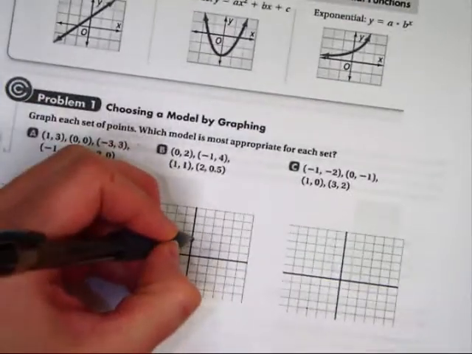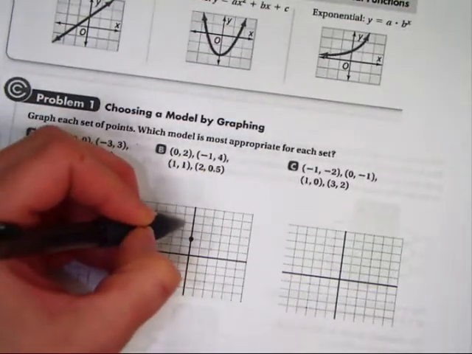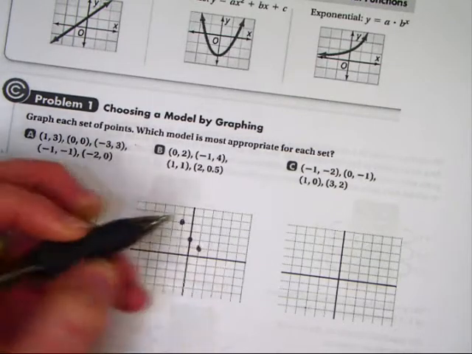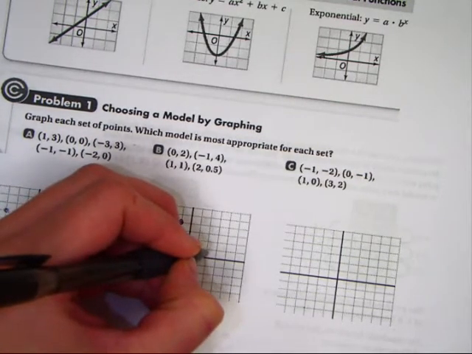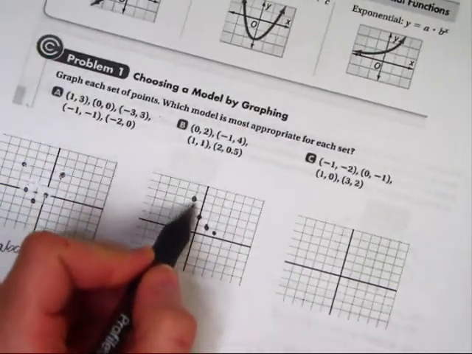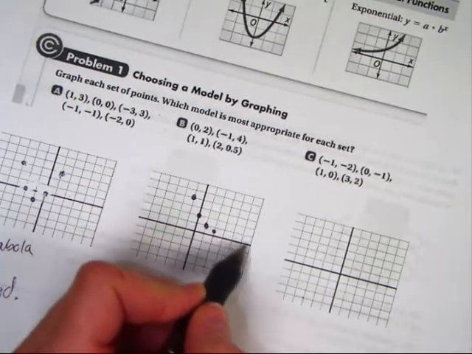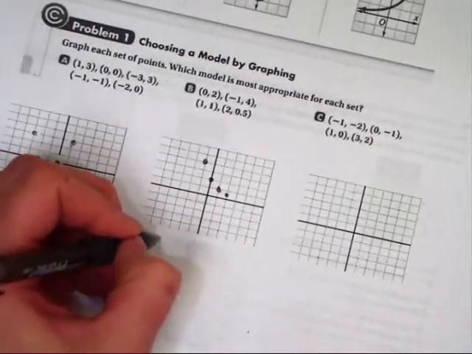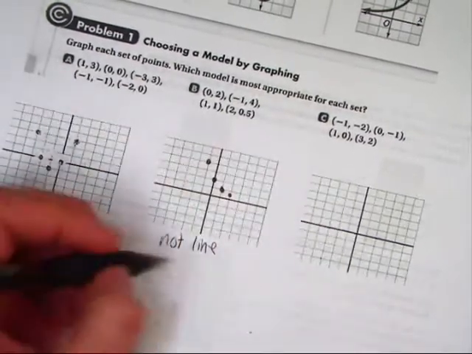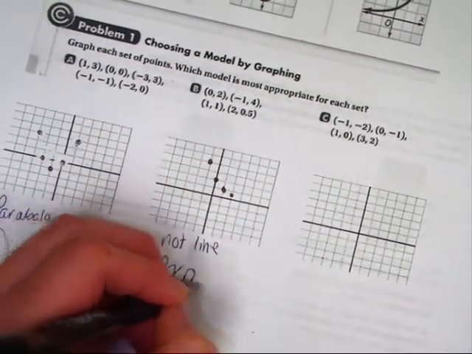Let's take a look at part B. 0, 2, negative 1, 4, 1, 1, and over 2, up a half. Can you kind of see how this shape goes down? But it's not looking like it's going to go back up. Almost looks like it's going to start leveling off. This one, it's not a straight line. It doesn't go back up, which means you got exponential.